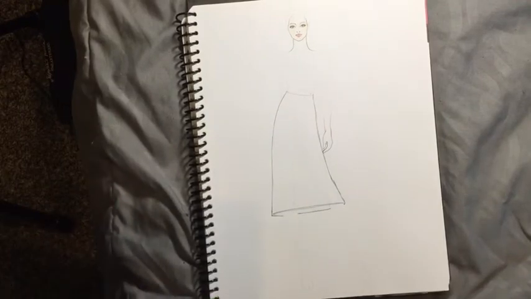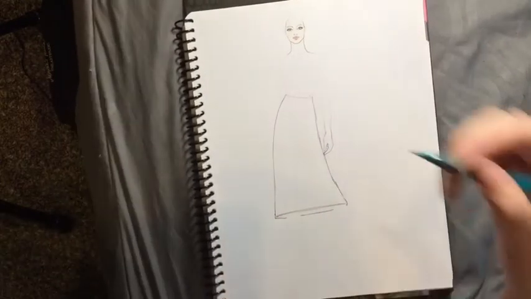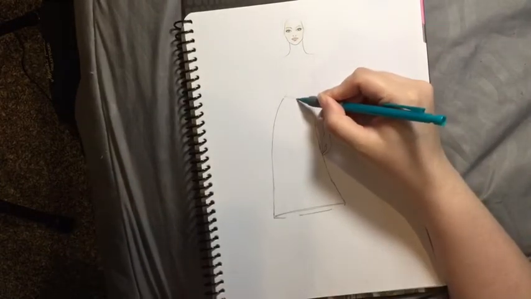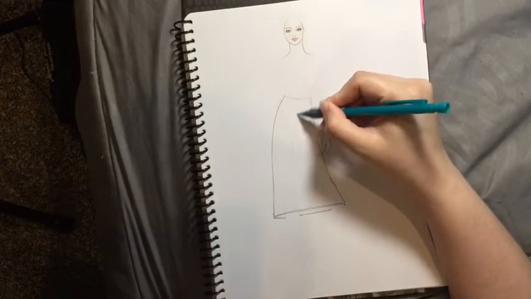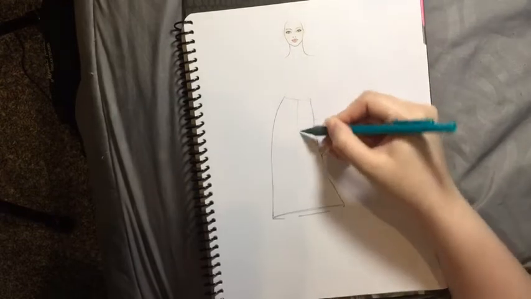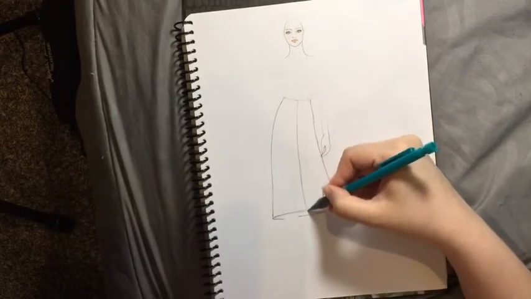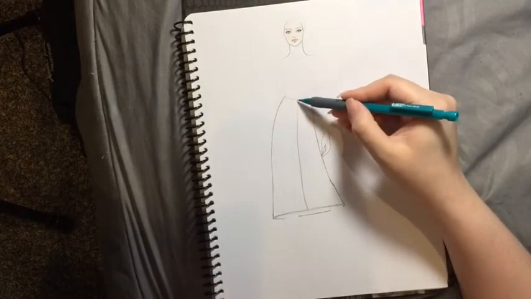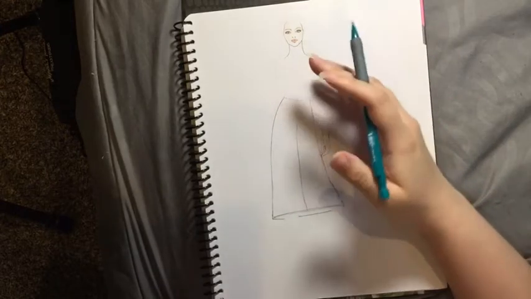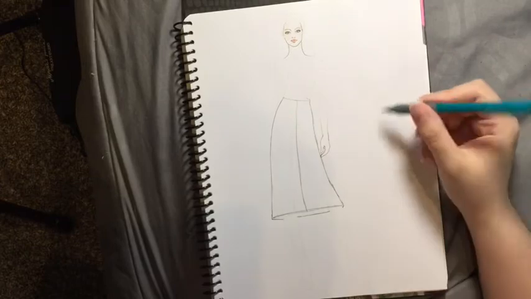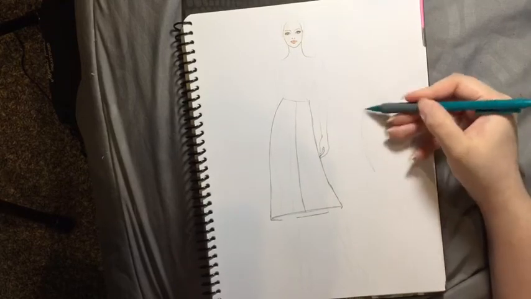Okay, so I'm going to start at the center and put a line right down the middle. Now notice I didn't make a straight line, right? Because our skirt is kind of doing this type of motion, right?